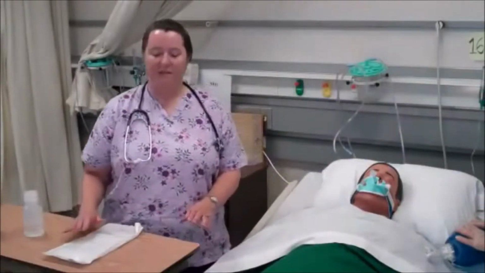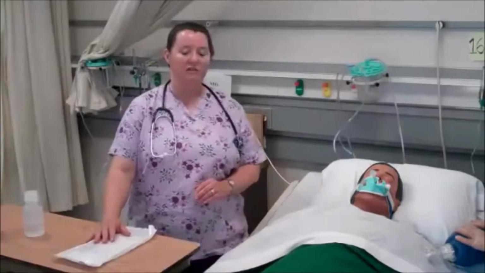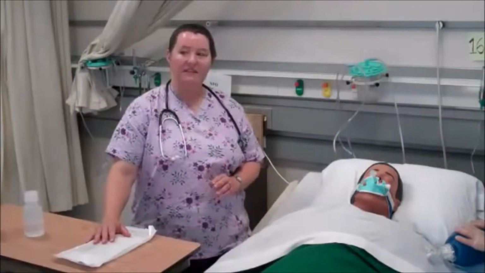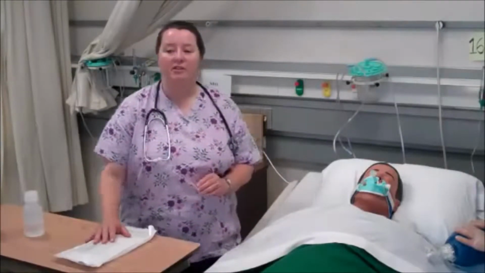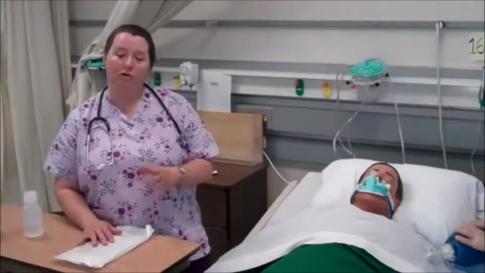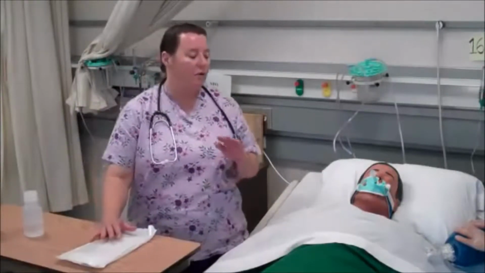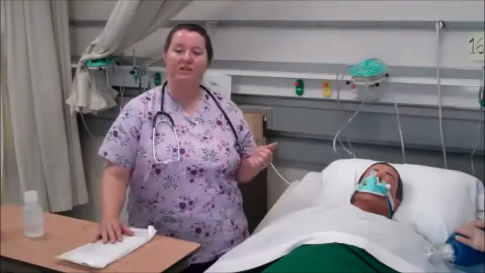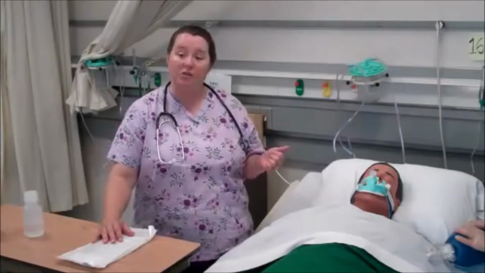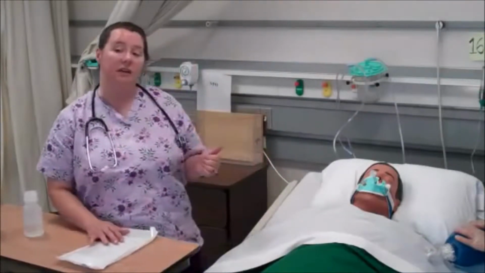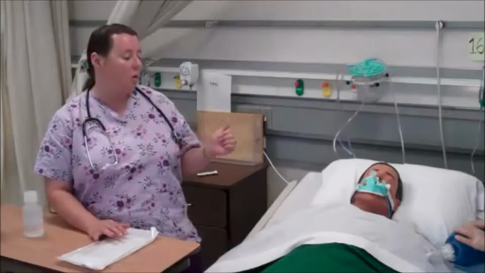We're going to be doing a demonstration right now on endotracheal suctioning. This is an invasive procedure. We need to make sure that we have a doctor's order for this procedure. Most times an endotracheal patient is in the ICU and you have standing orders available to you for intermittent suctioning if the patient's condition warrants it.